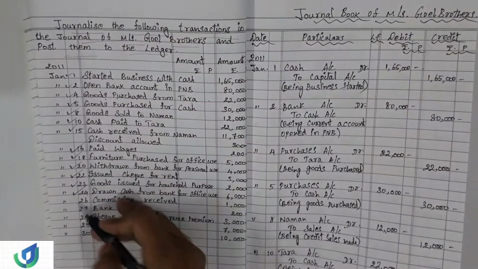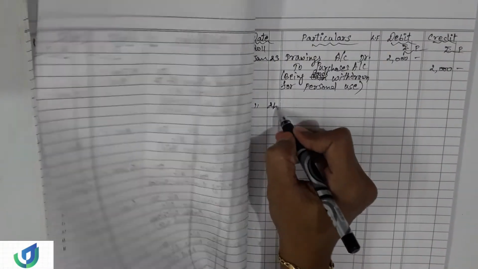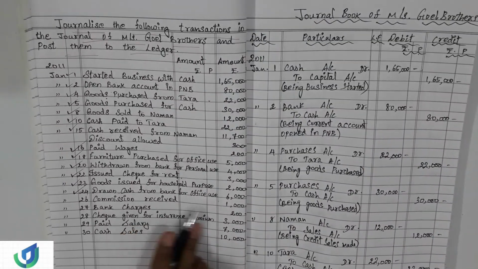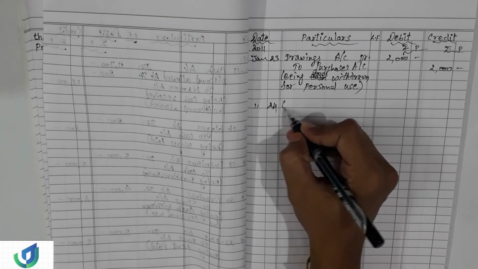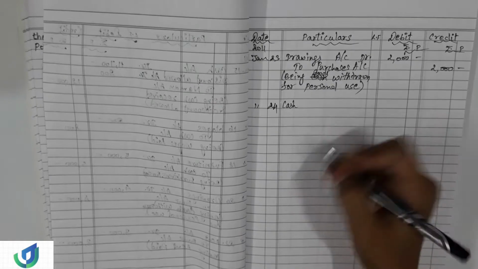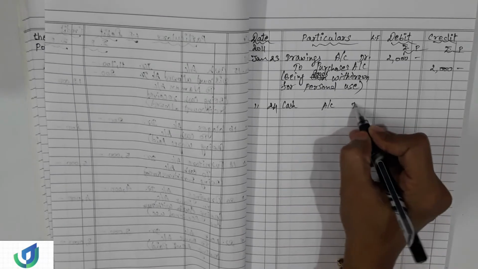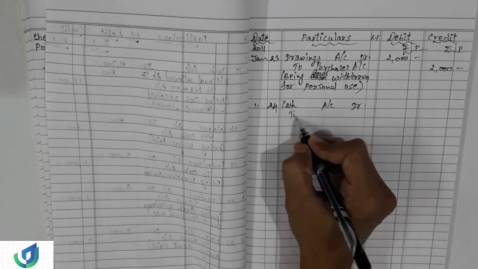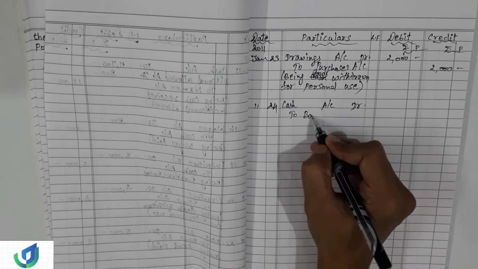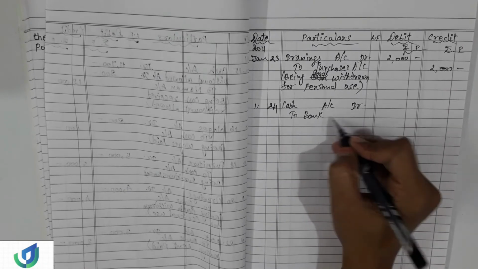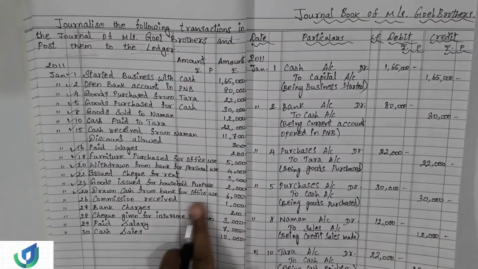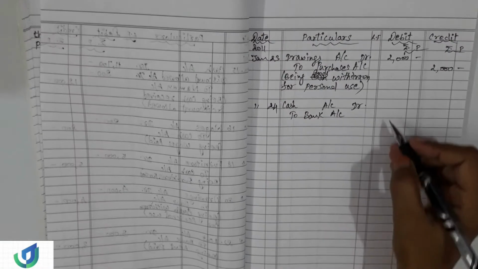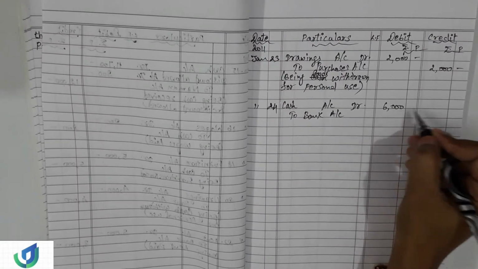And here 24th, drawn cash from bank for office use. If we withdraw amount, what will be coming to the firm? Cash will be coming. Debit what comes in. So cash account debtor to bank account. Credit the giver. Bank is an artificial person, so we are crediting the giver. How much is the amount? 6000.